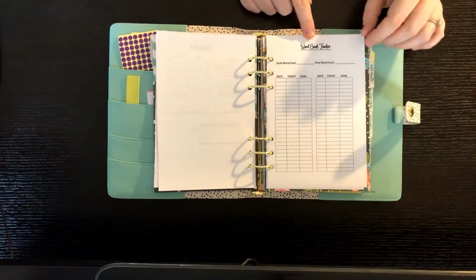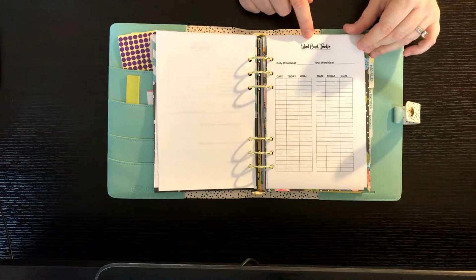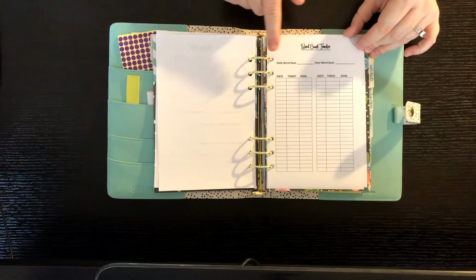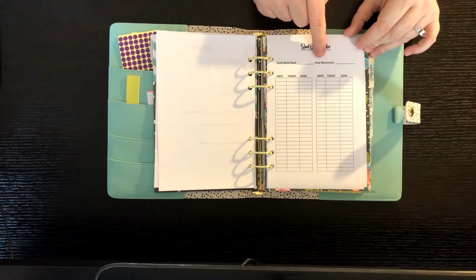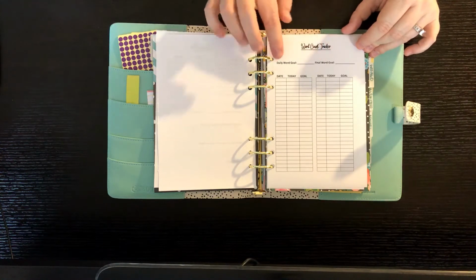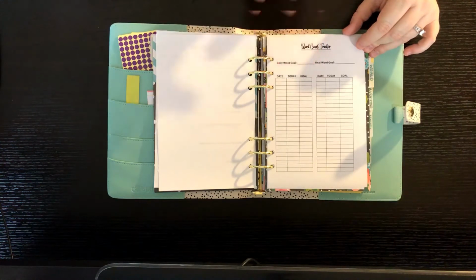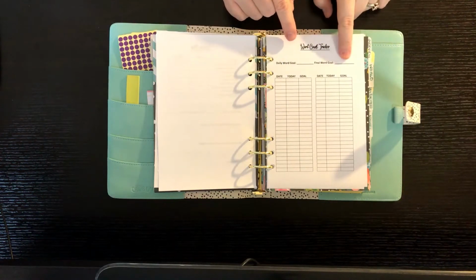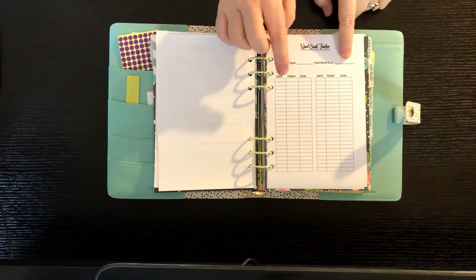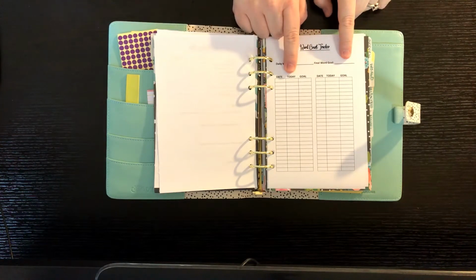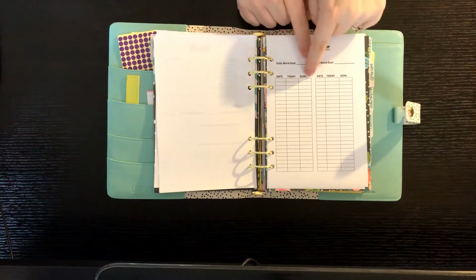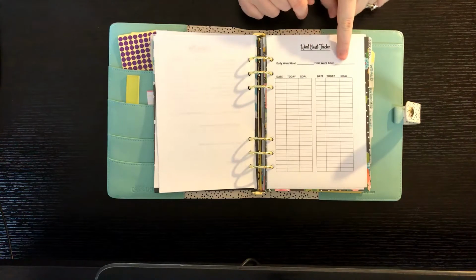So then the next thing is I have a word count tracker, and this is my daily word goal and my final word goal. As you can see, I have the date, today, and the goal. So what you do is you take whatever your final word goal is, you take whatever you wrote on that day, you subtract it from that, and you put it in this. And so this tells you how many you have left to write to reach this upper goal.